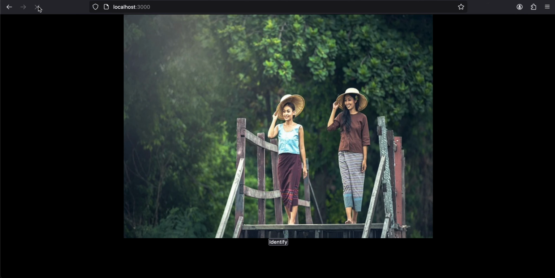So for this image, if I click on identify, here you can see it was able to identify this lady, but for this particular person it was not able to identify. I don't know why, maybe some issue with the pose detection, but it works for 95% of the time pretty well. So yeah, let's see how to do this.